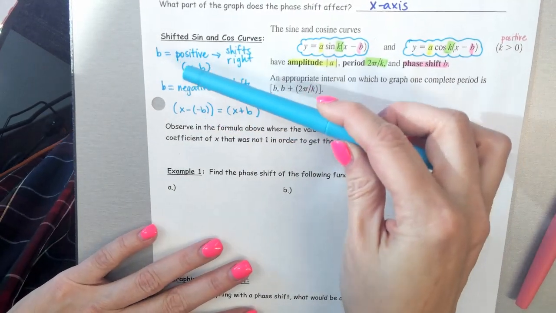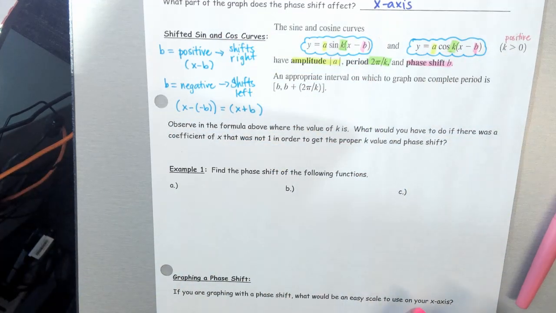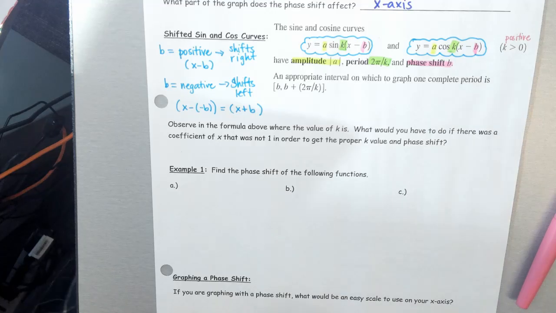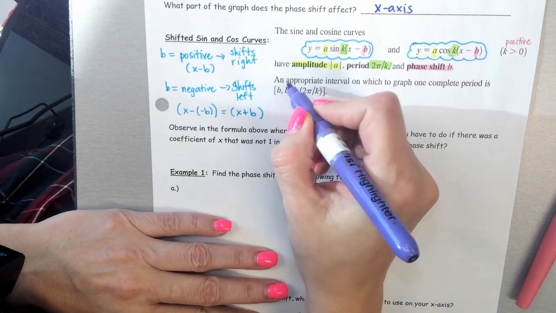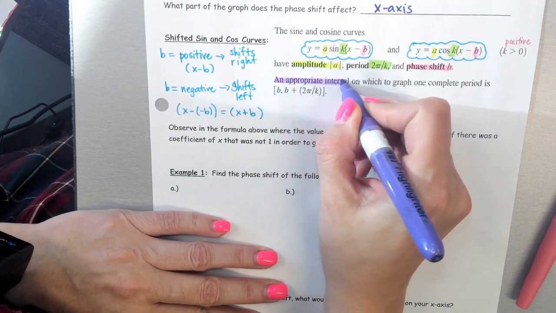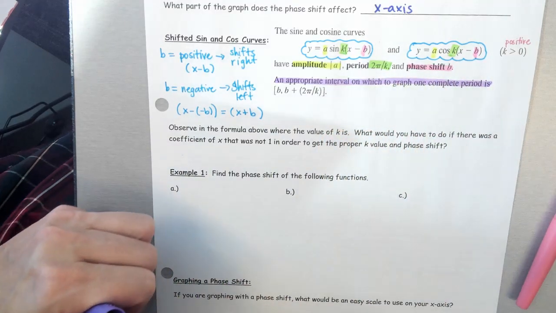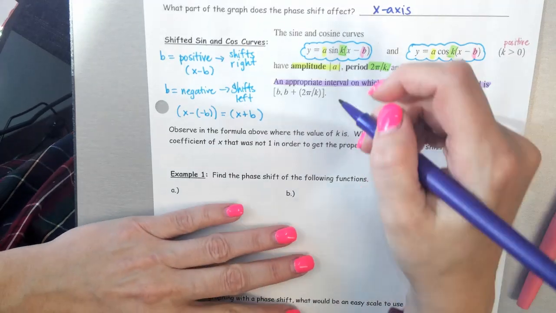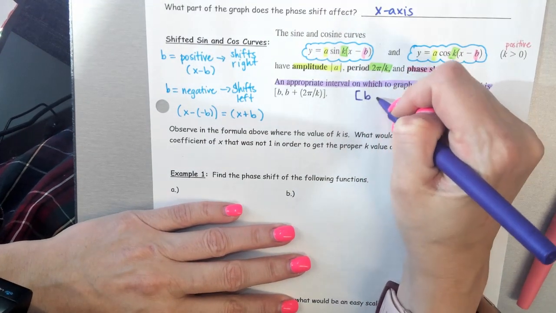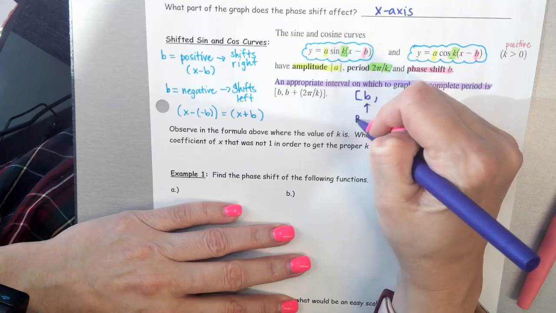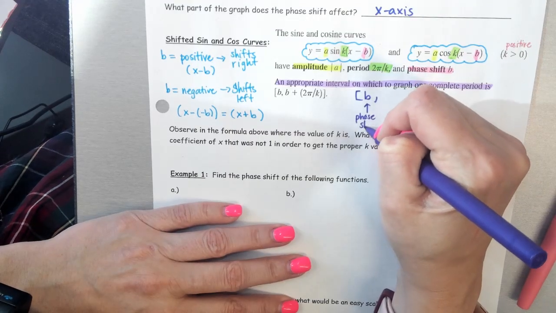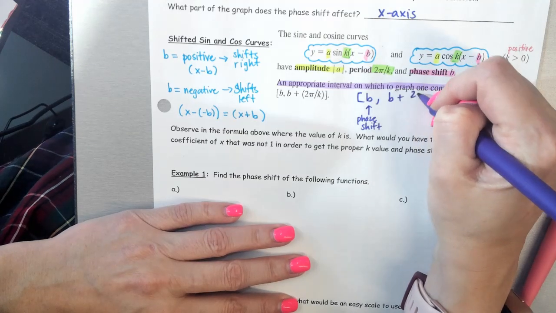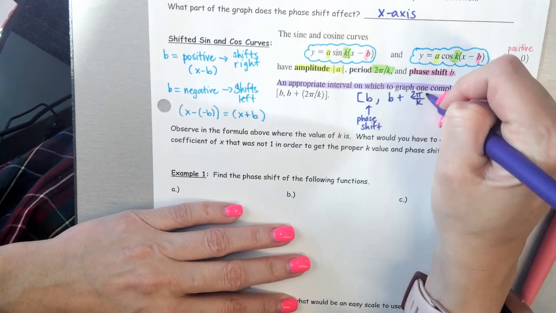So you're going to have to pay attention to your value of b so that you can graph an appropriate interval, and this is going to be the interval that we are highlighting. So, it says an appropriate interval on which to graph one complete period is, okay, it goes from b, and b is going to be your phase shift, and then b plus 2 pi over k.